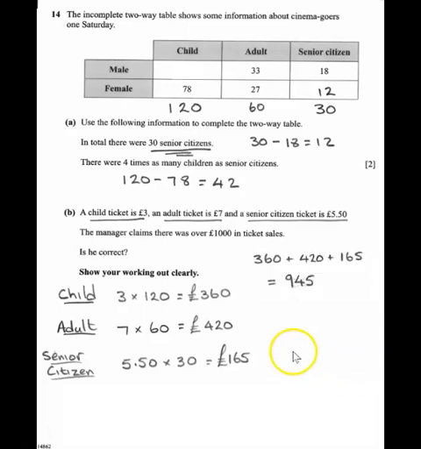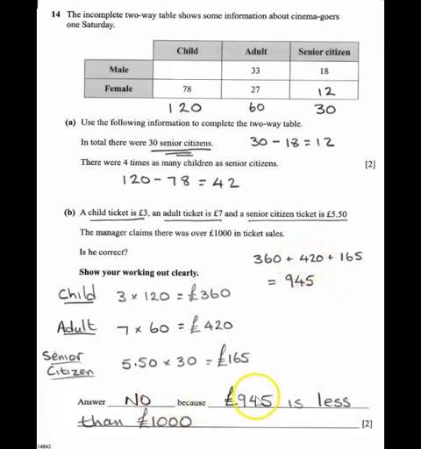Next, we look at 360, we add plus 420 plus 165. So we add everything up and we get £945. So that's the total in ticket sales. So the question is asking you, the manager claims there was over £1,000 in ticket sales. As you can see, there was only 945. So the final answer is no, £945 is less than 1,000.